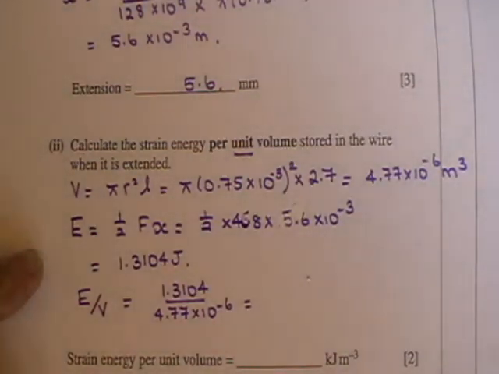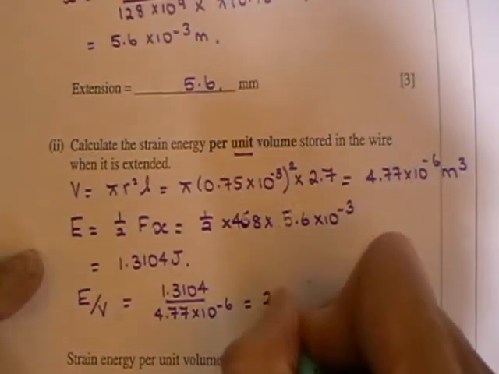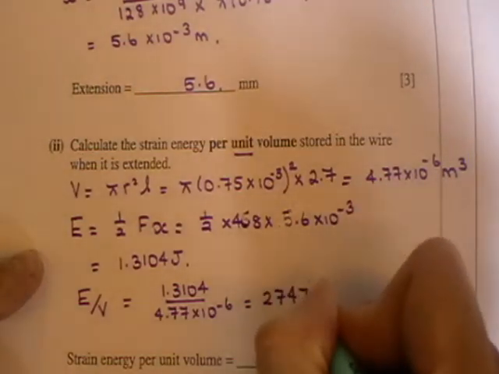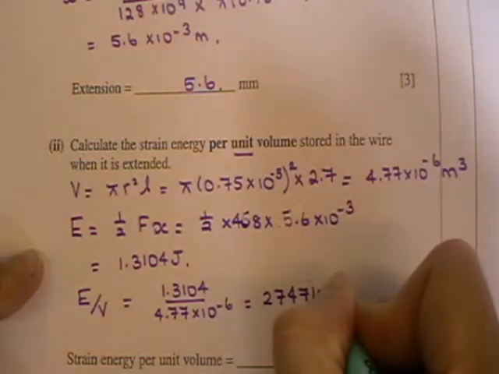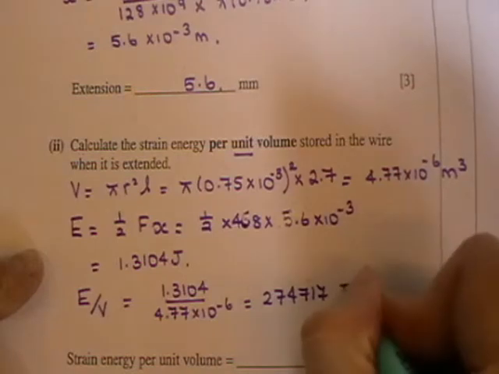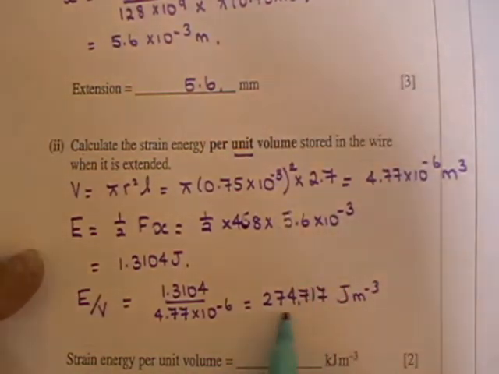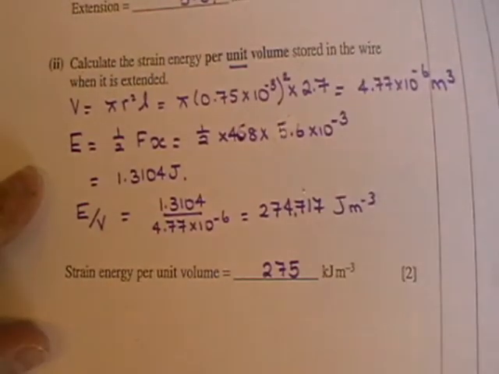And that gives you an answer of 27471. I'm going to round the 6 up to a 7. And that's joules per metre cubed, but we have to write our answer in kilojoules. So you're going to convert this to 274, we'll round it up to 275 to three significant figures. 275 kilojoules per metre cubed.